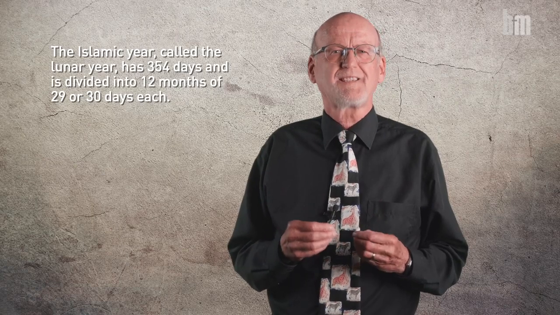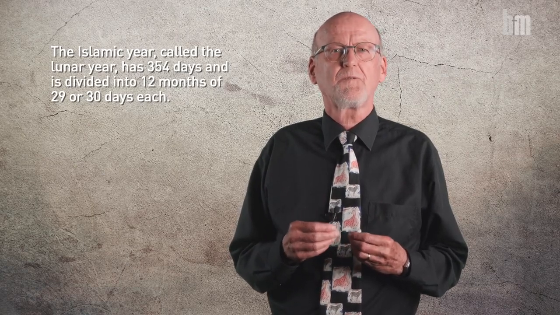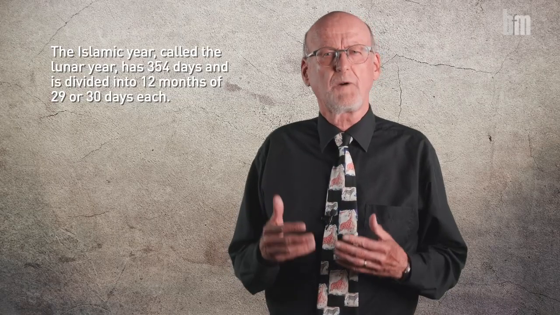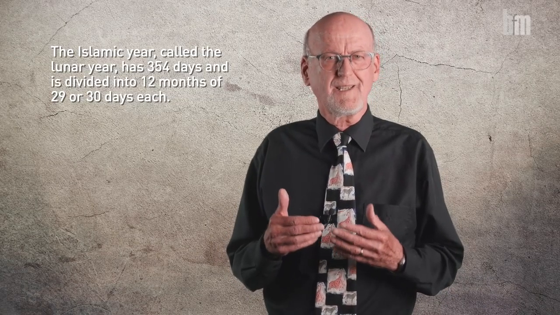The Islamic year is based on the phases of the moon and is therefore 11 days shorter than the solar year. The Islamic year, called the lunar year, has 354 days and is divided in 12 months of 29 or 30 days each.